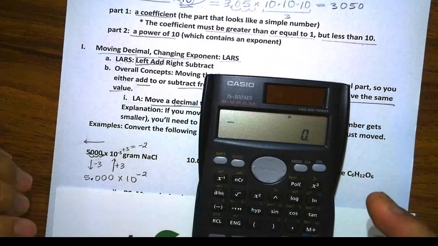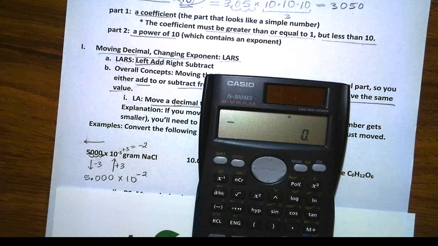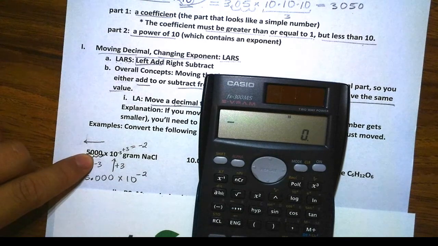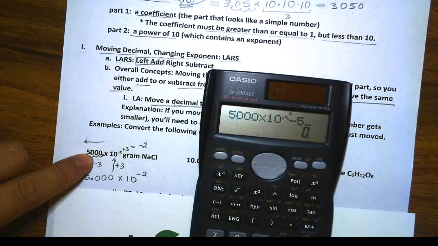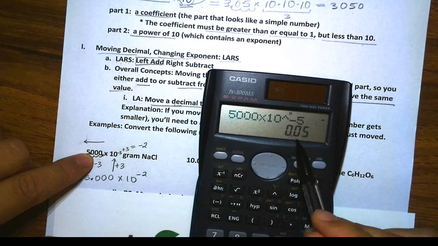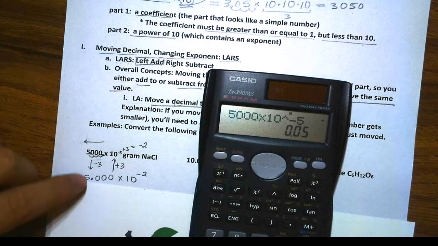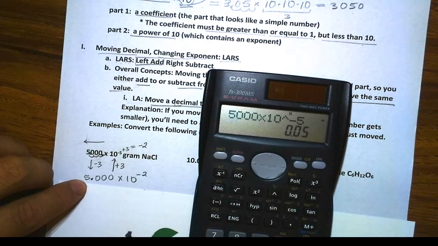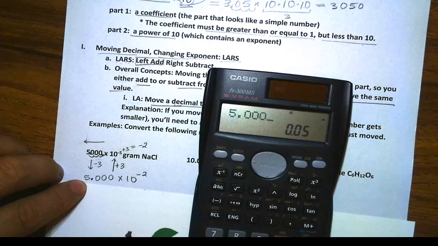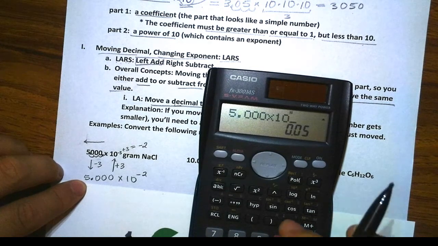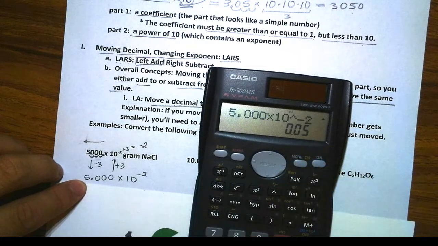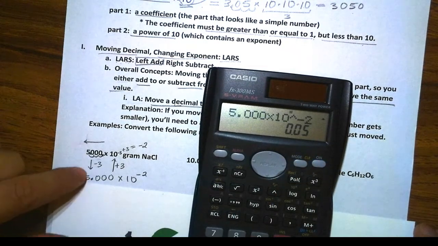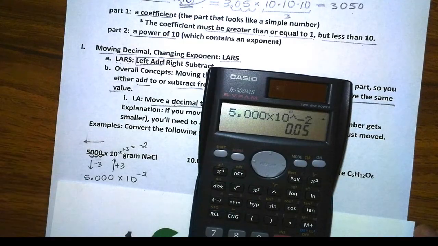Now let's use a calculator to prove that this method is actually valid. I'm going to plug in this number, 5,000 times 10 to the negative 5th, and it gives us 0.05. Now let's plug in this number, 5.000 times 10 to the negative 2, and the value is going to be the same. And look at that, it's the same value, but the numbers look completely different.